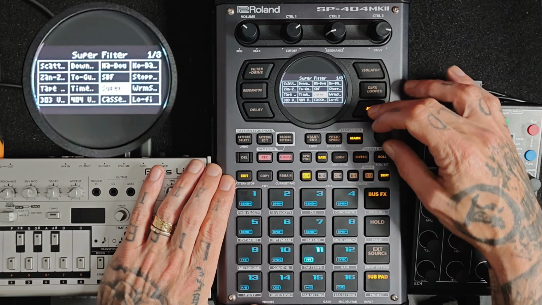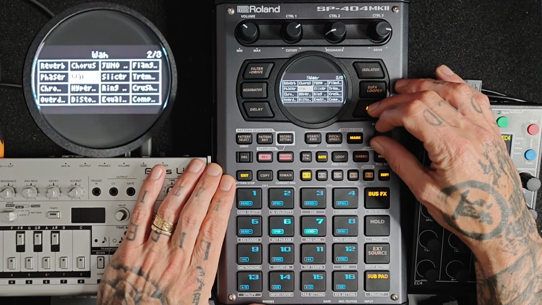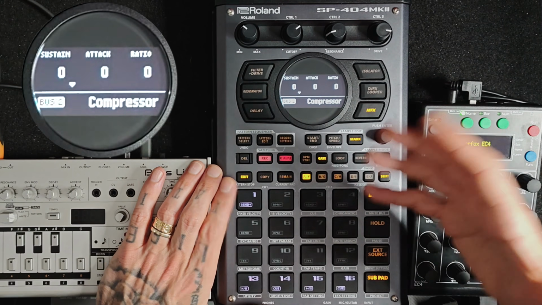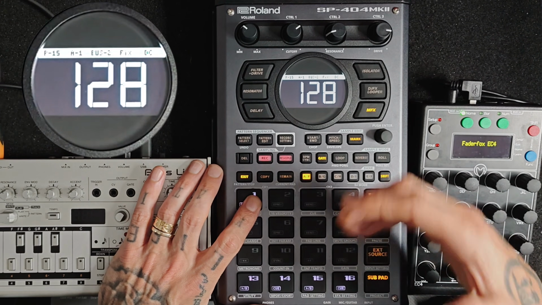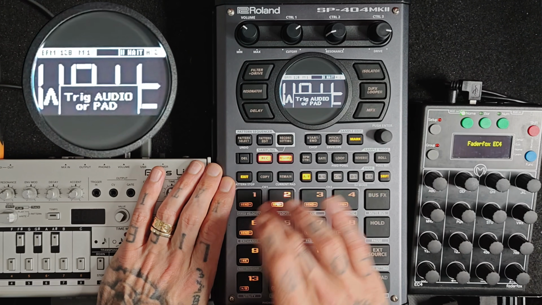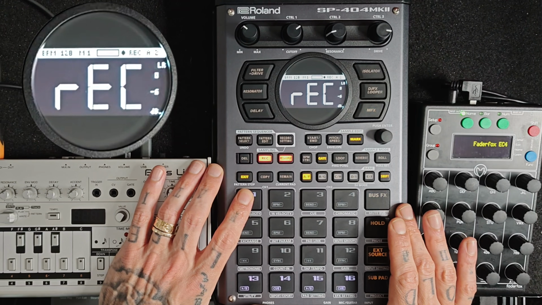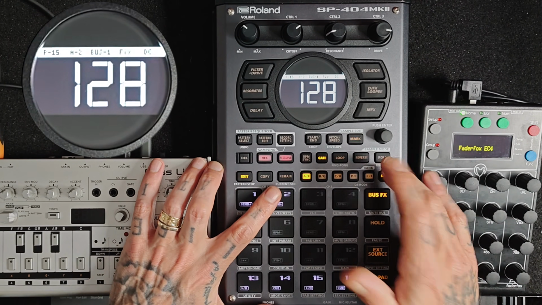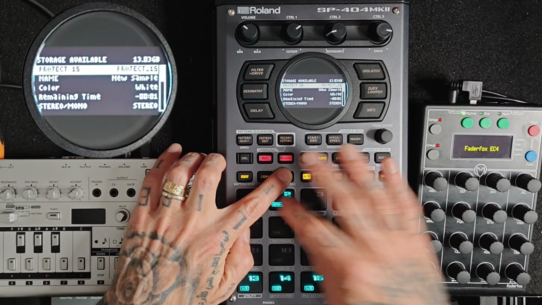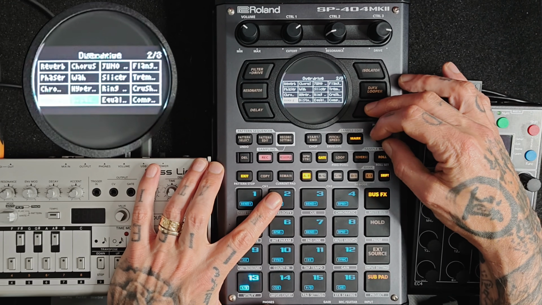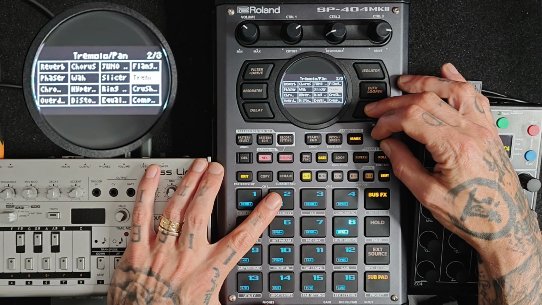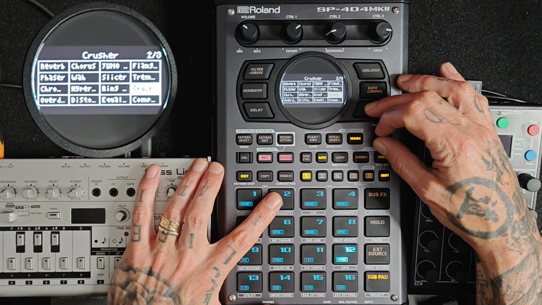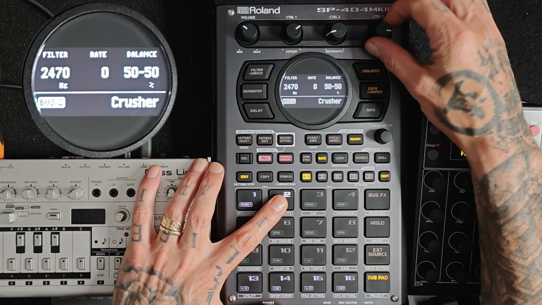this little loop. We can use our compressor just to bump up the volume a little bit. Nice. And then we can use a crusher. Let's try with the crusher.